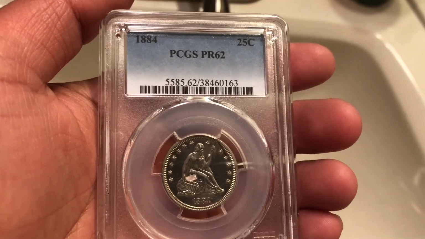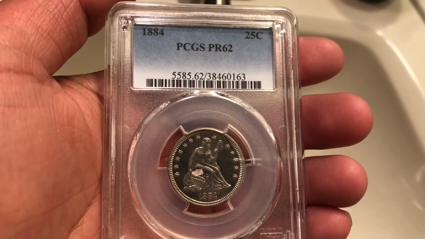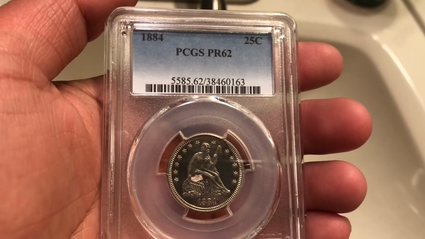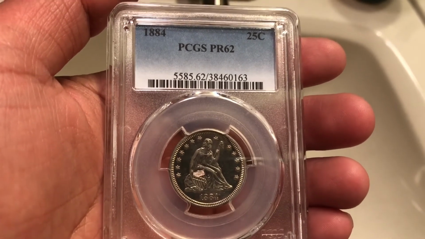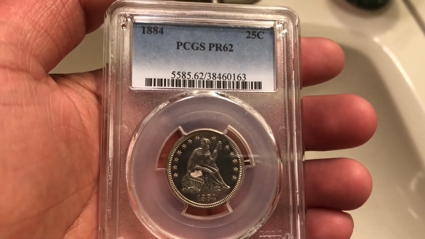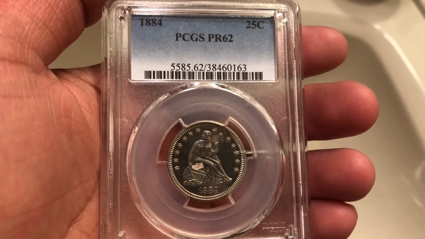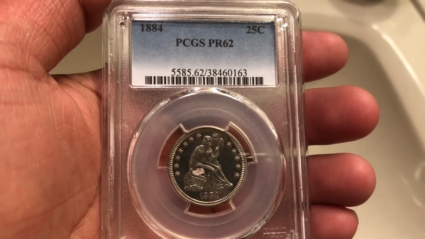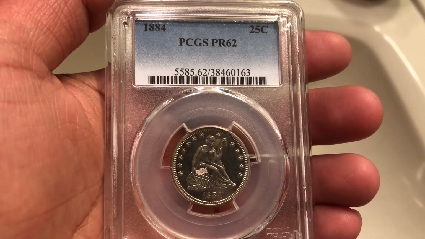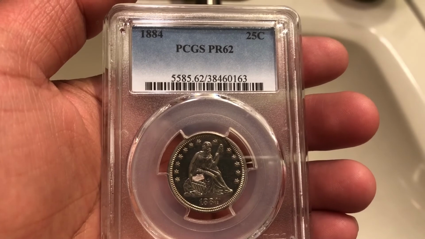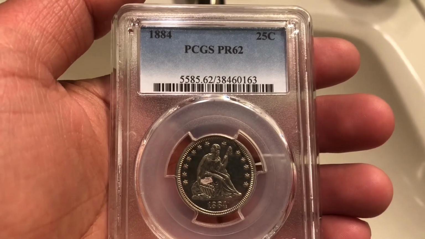PCGS slabs have many security features, such as a barcode, and you can actually look up the coin in PCGS's database just by typing in the barcode. So you can authenticate the coin that way. PCGS slabs also have a hologram on the back, which is another security feature.